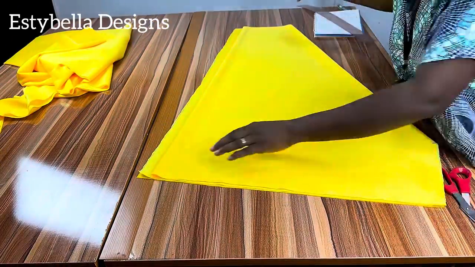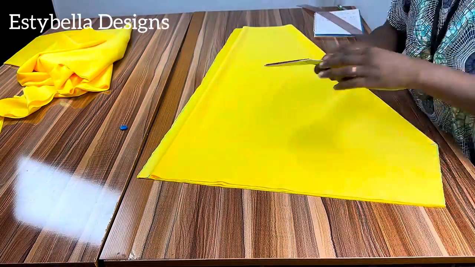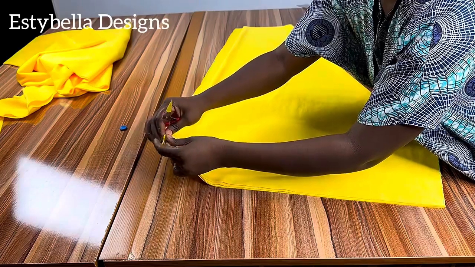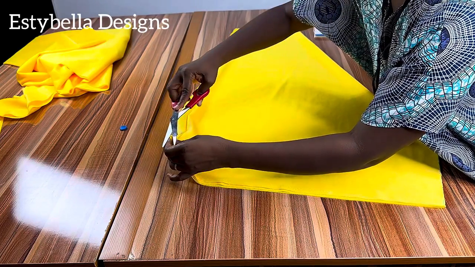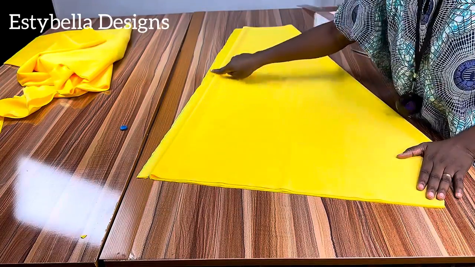Now I have cut it. So the next thing I want to do is to open that center front. Okay, now let me notch my center back so that I will know that that part is my center back. So I'll go ahead and notch that part. Good. Then I will open my center front. You know, my center front is on fold.